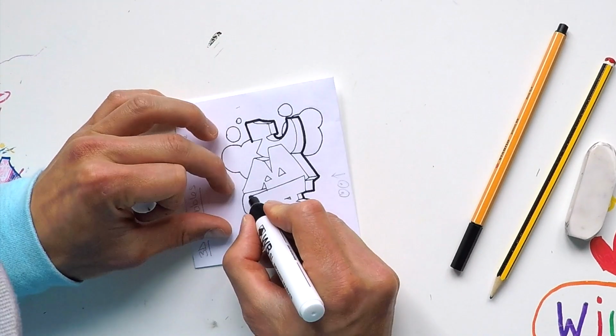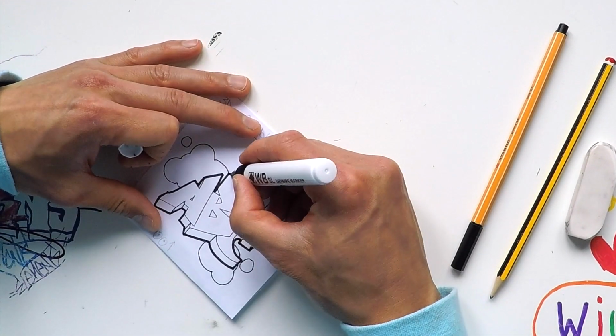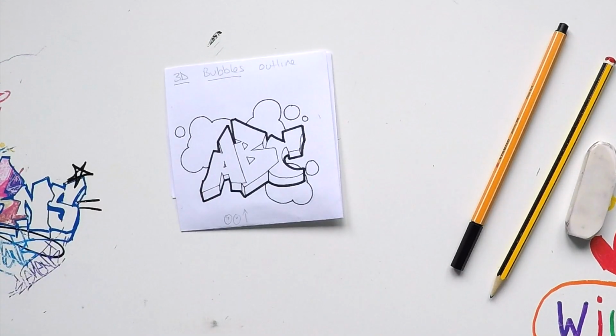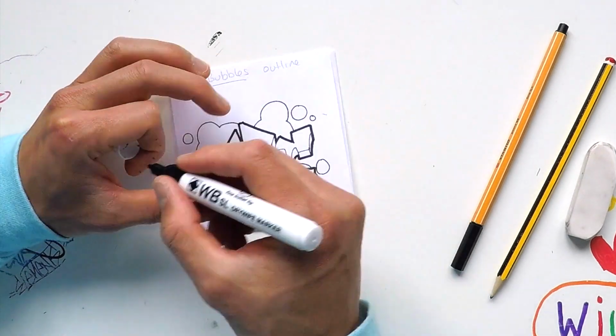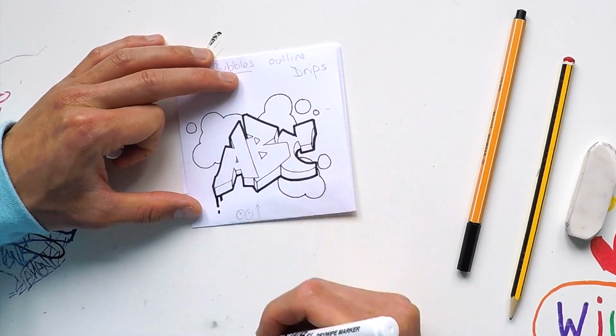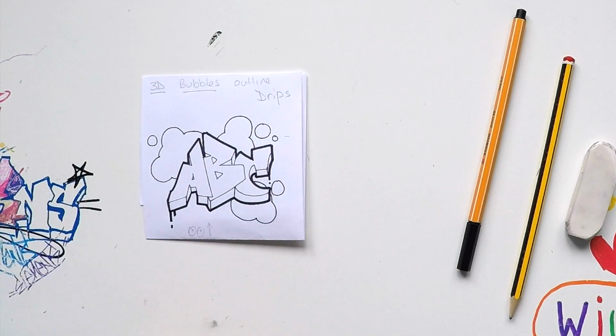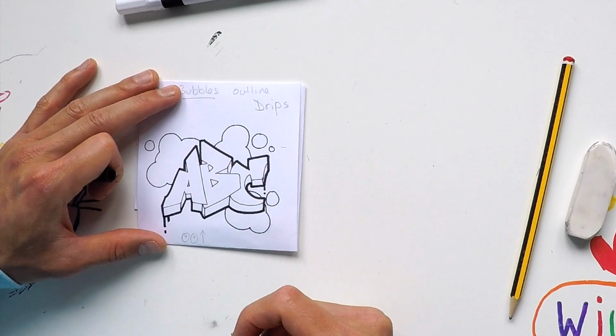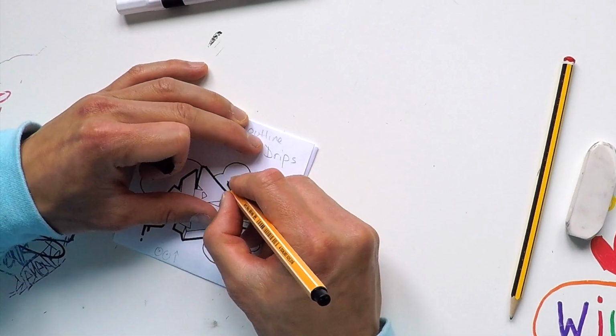Remember, you can turn your paper just to help you. That's the beauty of turning your paper. It's just so you can get cleaner lines. Finally, let's add a few drips and make it look like it's wet paint. Once you're happy with that, tag your name. Could be your nickname, but remember, sign your name so we know what's what.